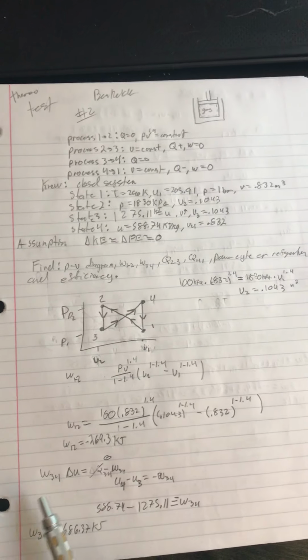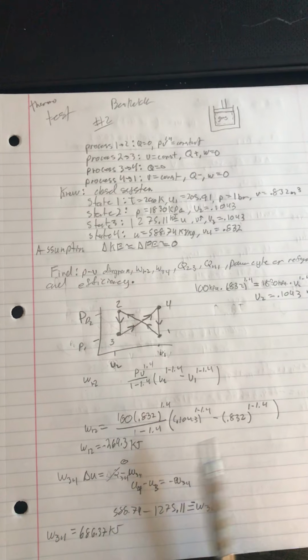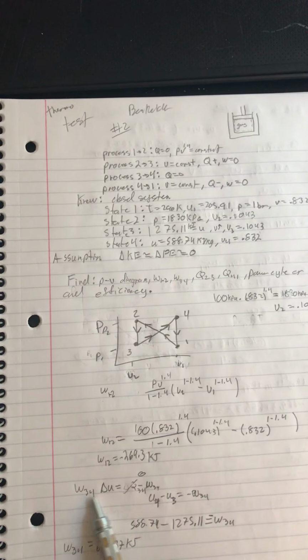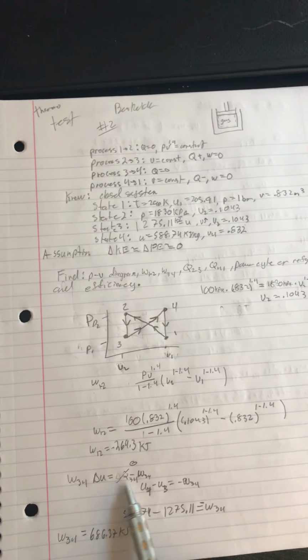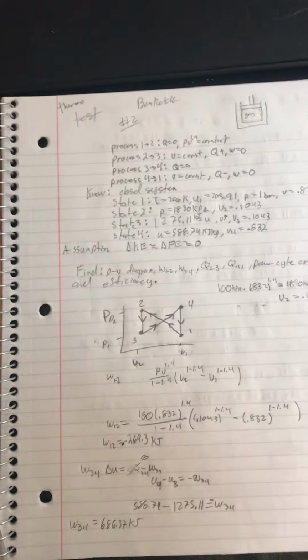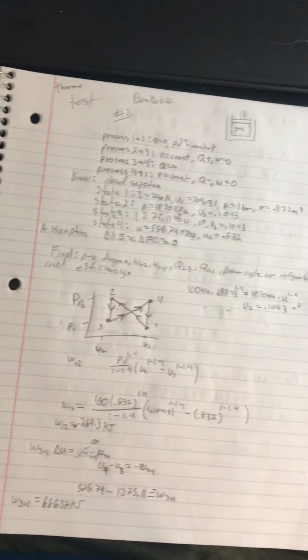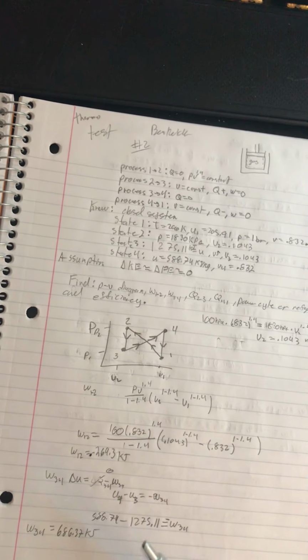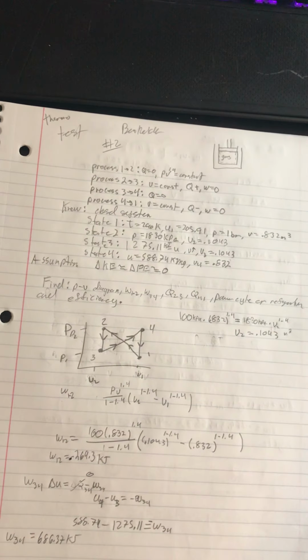And then for work 3-4, delta U is equal to Q minus work, and since it's an adiabatic process, I was able to get Q is equal to 0.